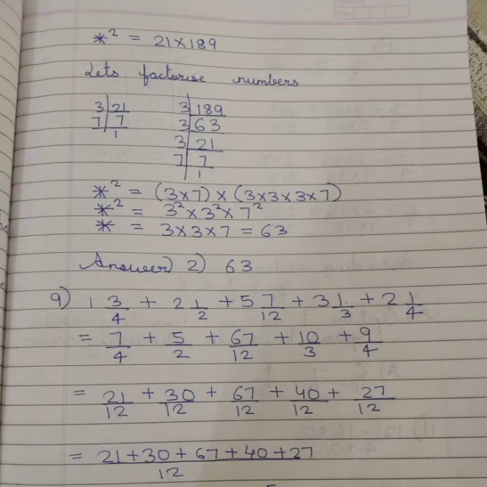Now we can find the square again here. So 3 square into 3 square into 7 square. So x² equal to 3 square into 3 square into 7 square. Now we will put everything under one square only. So it will be 3 into 3 into 7 whole bracket square. So x² equal to (3 into 3 into 7) whole square.